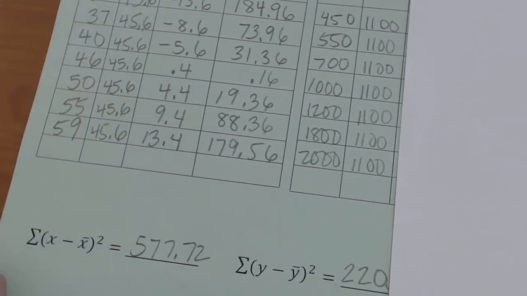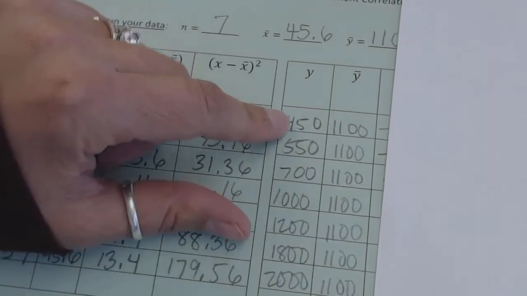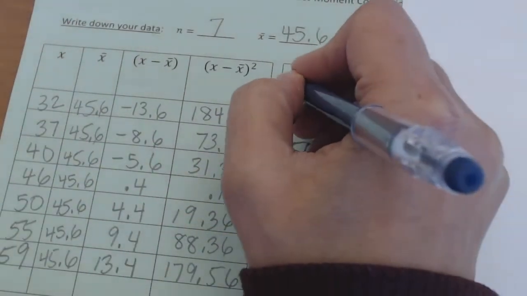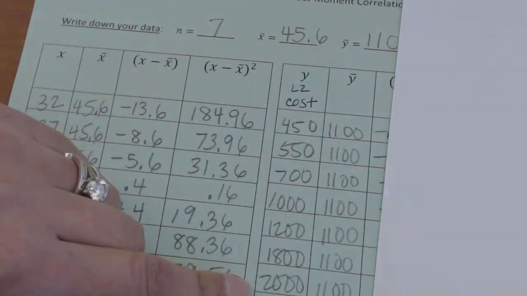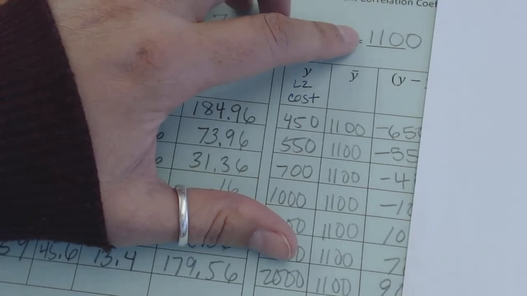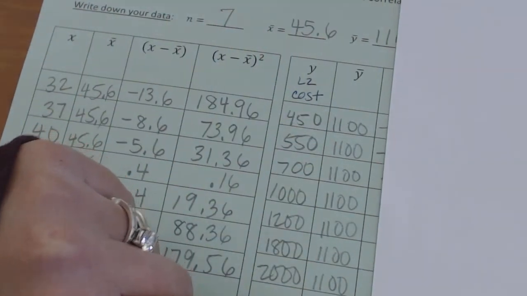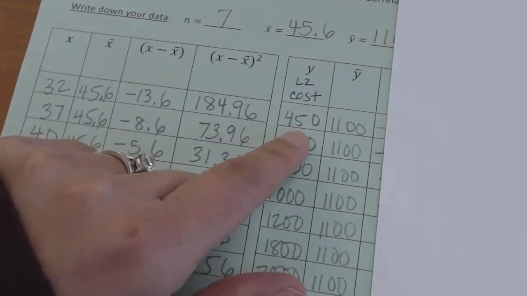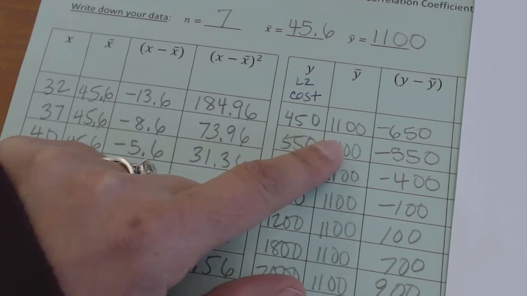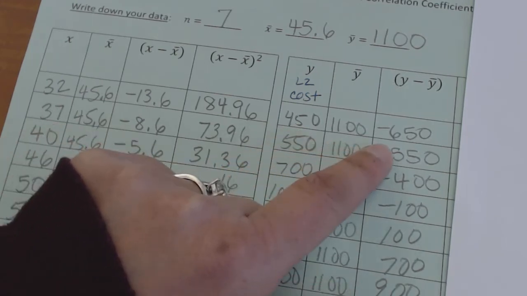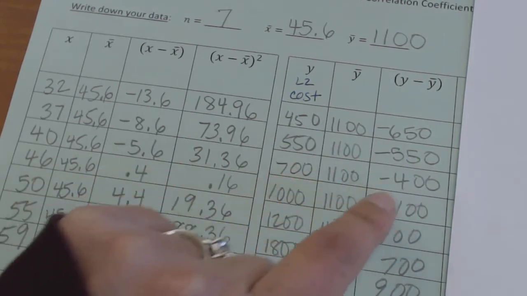Okay. Next, you're going to do the same for the y. The y value is going to be your cost. So this was your L2, which was your cost. And you're just going to write those numbers down. Then we found that mean. You're going to write down the mean. Remember, it's going to be the same, because what we're going to be doing is the same exact thing. We're just going to be subtracting the value minus its mean. So 450 minus 1,100 is negative 650. You're going to be doing that all the way through for each and every one.